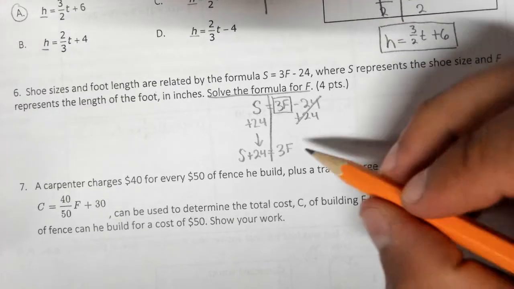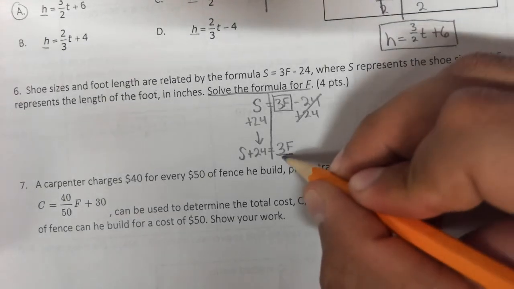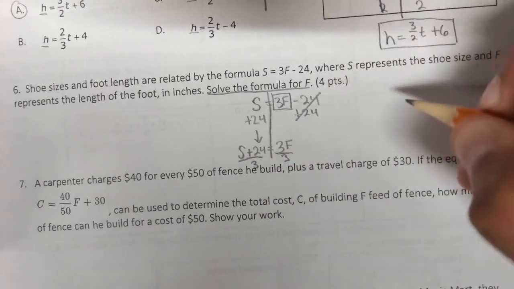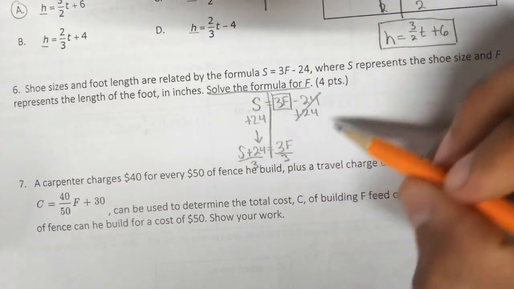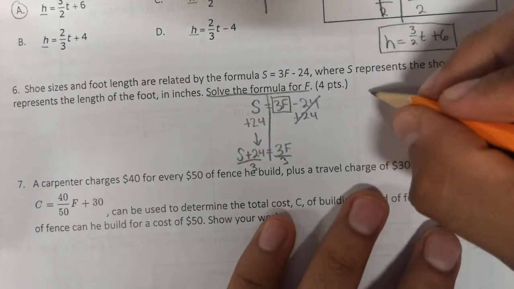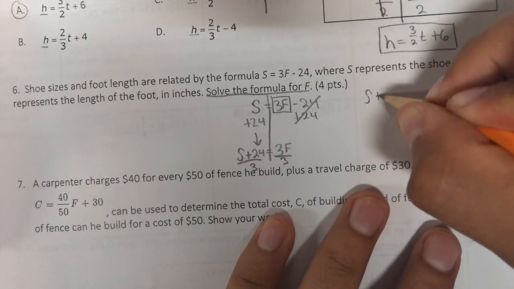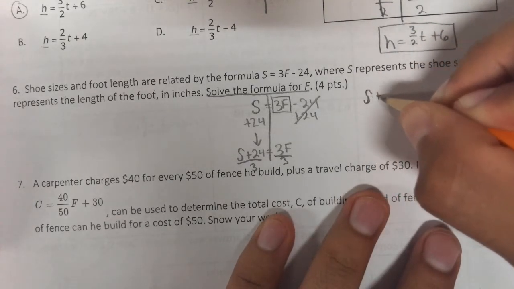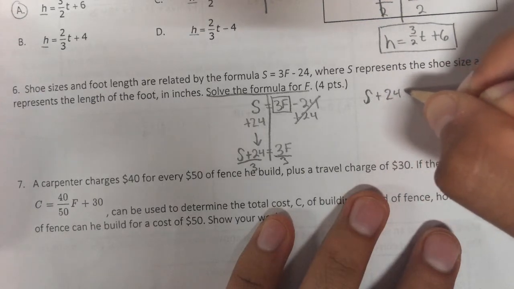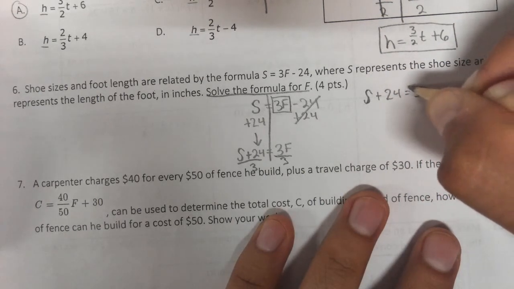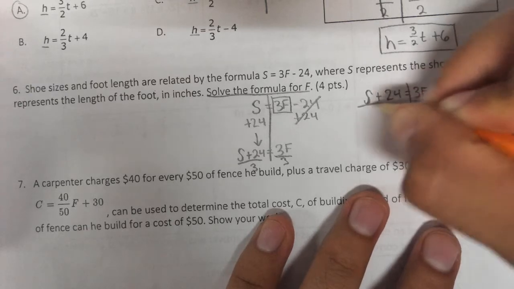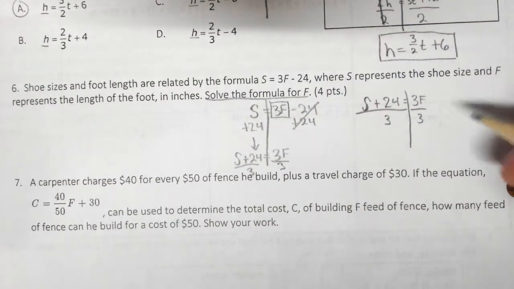And now my last step to get the f completely by itself is going to be to divide by 3, and then divide that side by 3. Right, I'm going to go ahead and take my work and bring it up over here. So again, we have the s plus 24 equal to 3f, and we just divided by 3. Sorry, it's just so that we can see it a little bit easier.